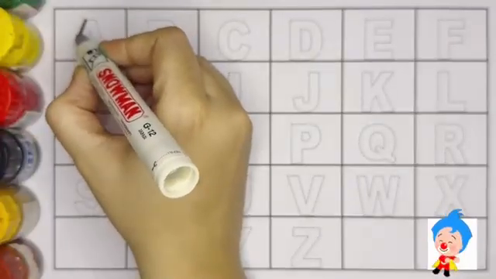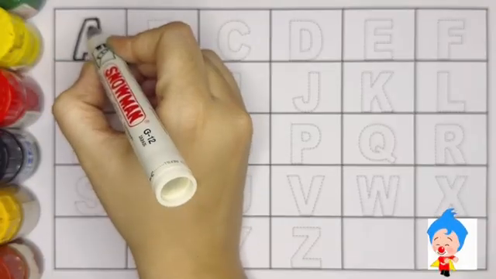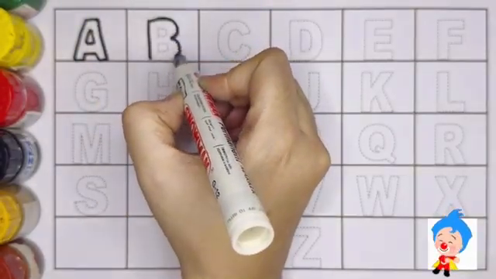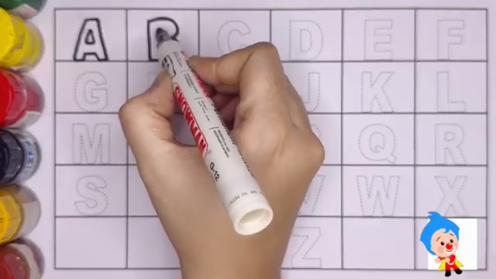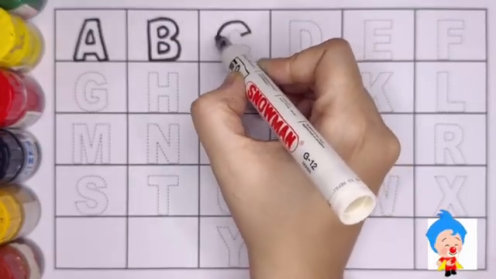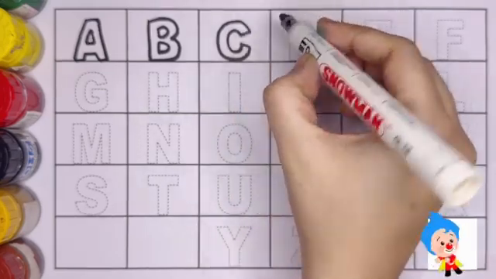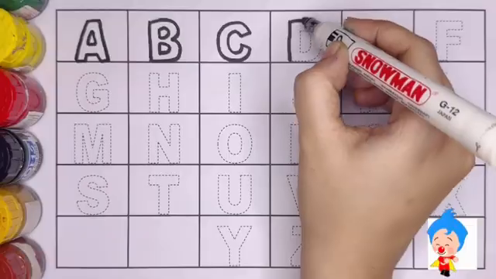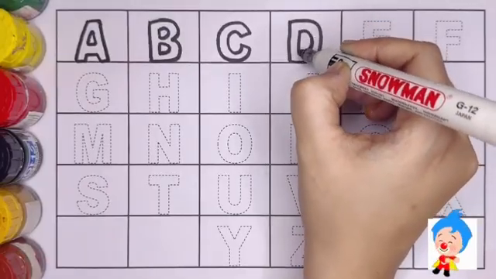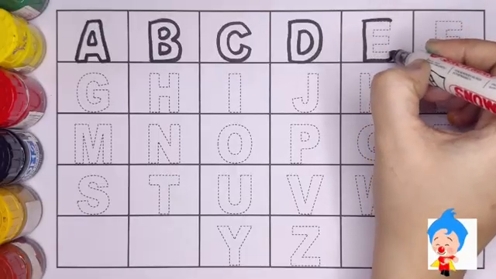A, alphabet A. Next is B, alphabet B. C, this is C. Next is D, alphabet D. E, alphabet E.